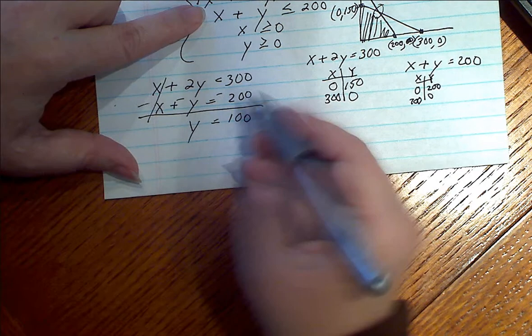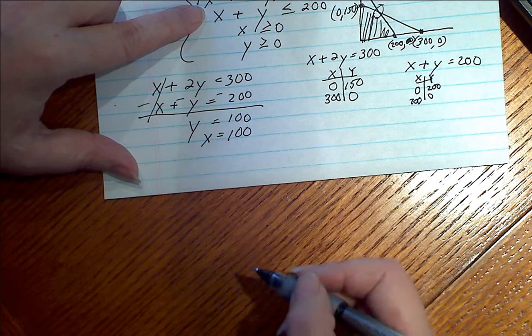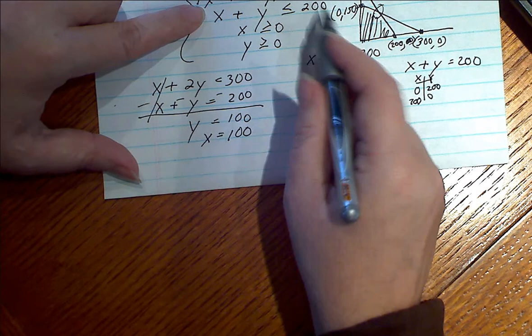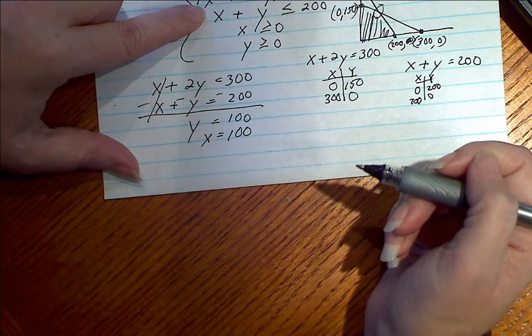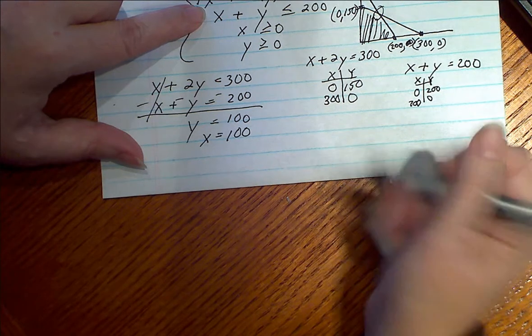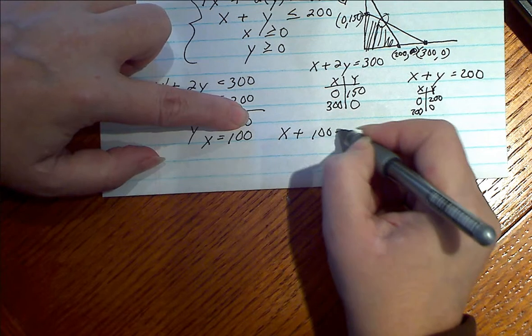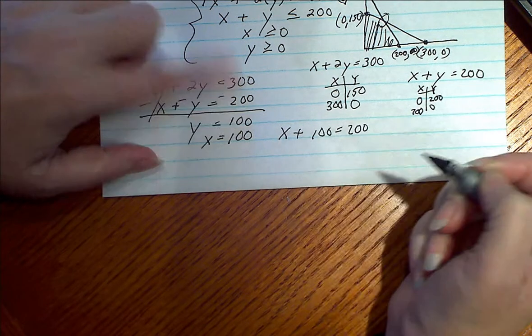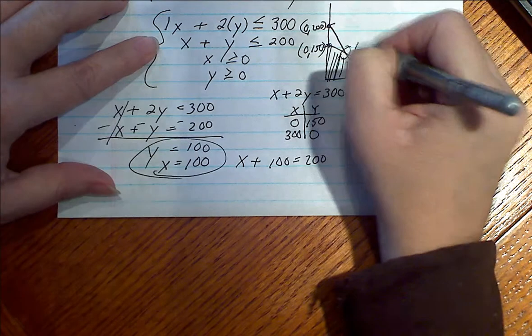So that means that my x is also 100, because 100 plus 100 is 200. And if you need to, you could go x plus 100 is equal to 200, and so x is 100. So this point right here is 100, 100.